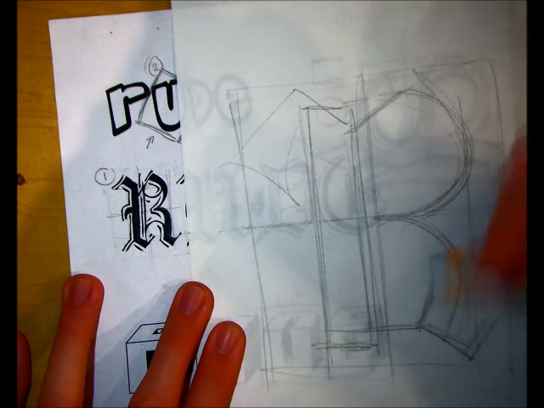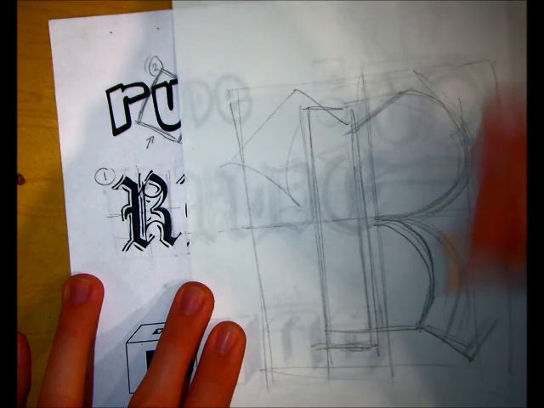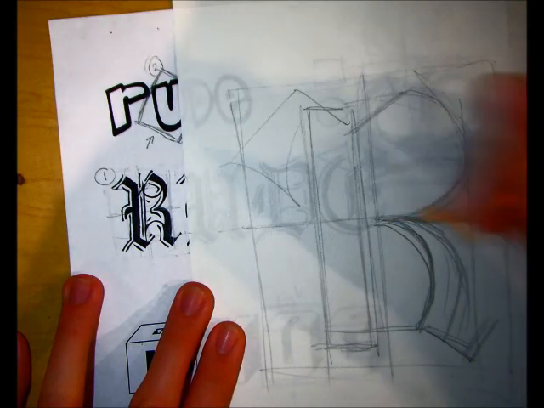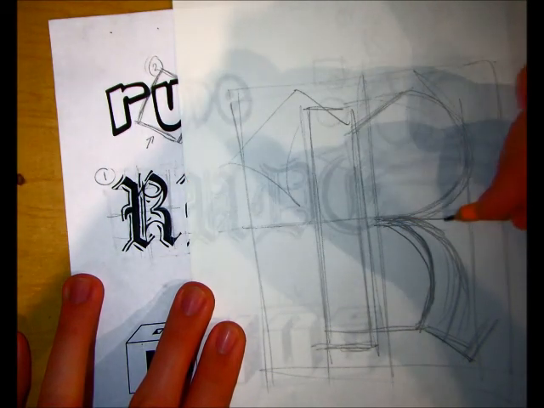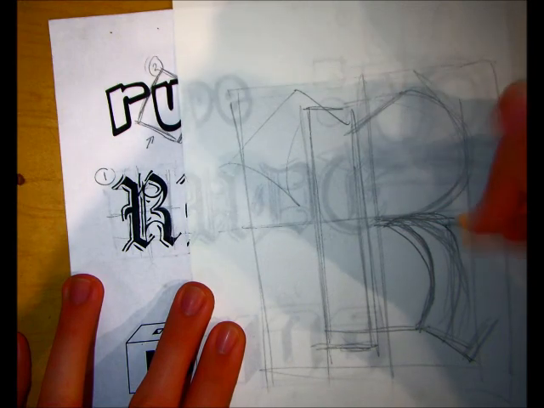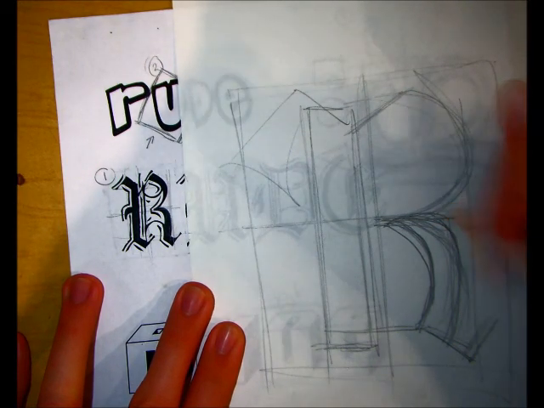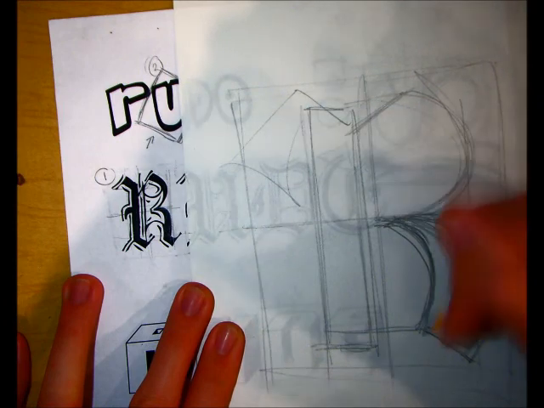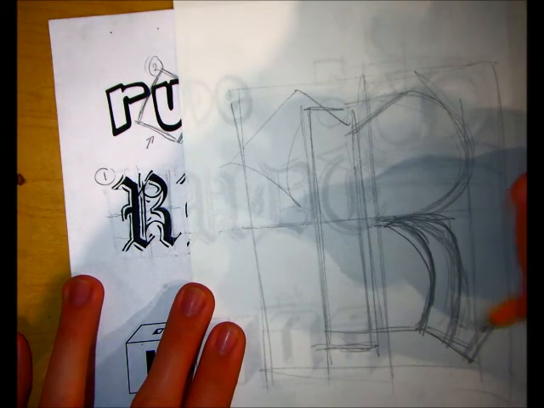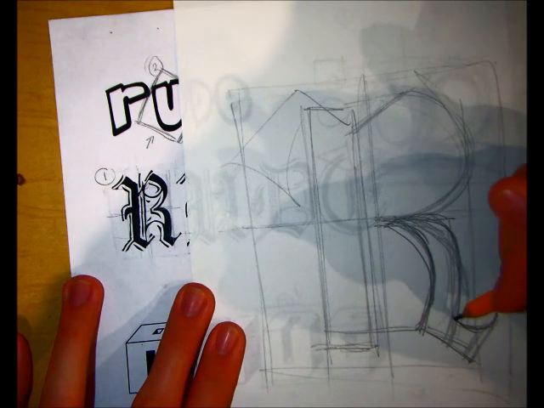Don't be afraid to erase. You're going to have lots of little pencil lines. Draw lightly. Draw concisely. Looks like there's kind of a scoop right in here. Again, if it helps, sound effects do tend to help. A little bit of a curve. It's not really a straight line there. It kind of sucks in a little bit. Okay, so kind of mimicking that.